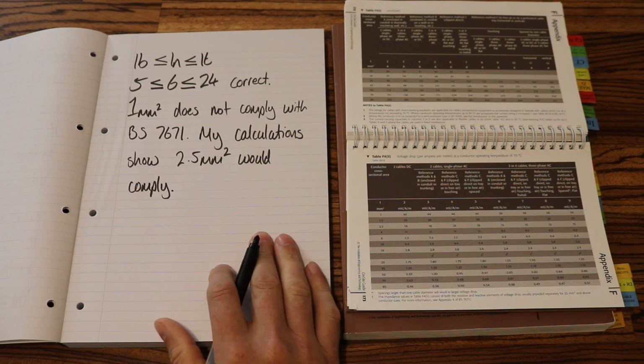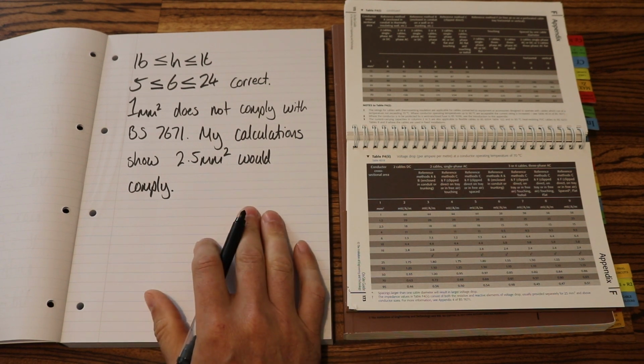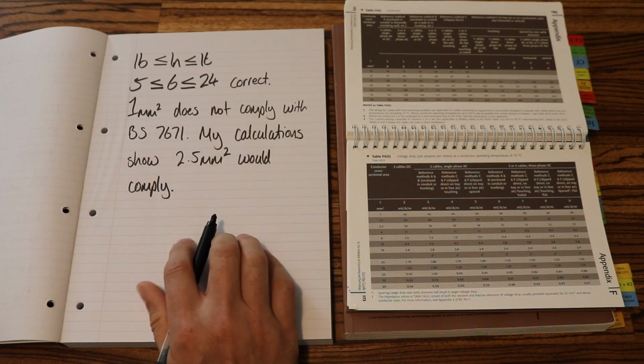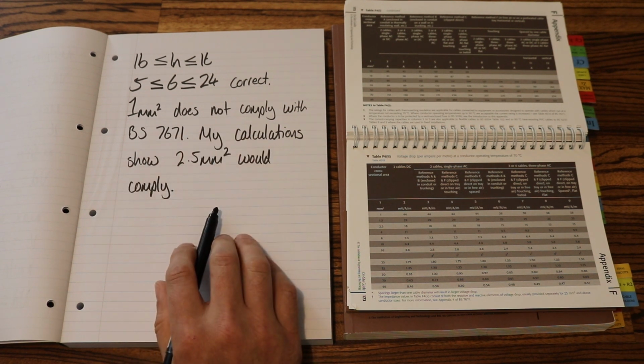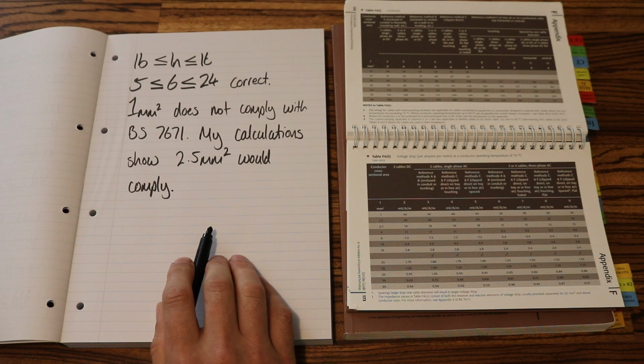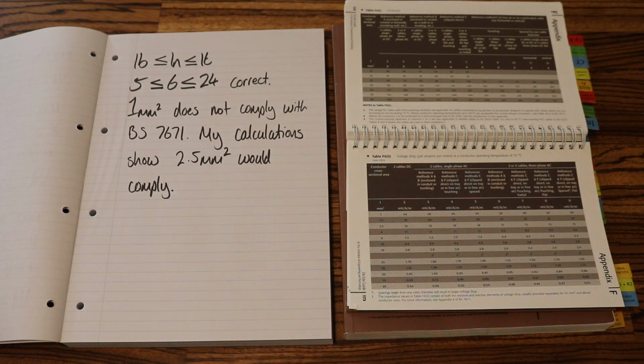And there you have it, guys. So we've been given a design and we've now evaluated it, and for this one the cable has been too small because we had a volt drop problem. And our final short sentences here show that to the examiner. 1mm cable does not comply, 2.5mm does. And there you have it. How we do a cable calculation, working out the size of the live conductor only using the on-site guide.